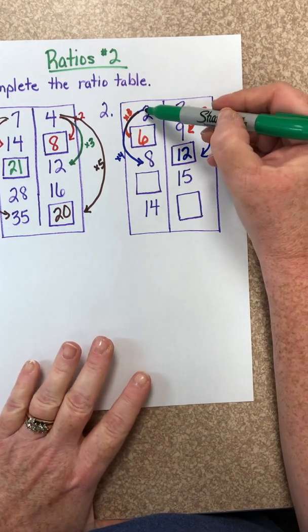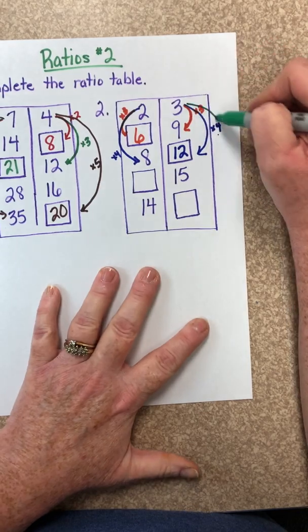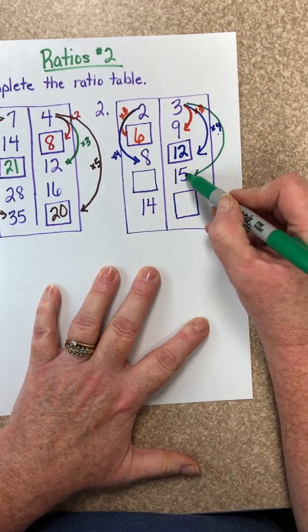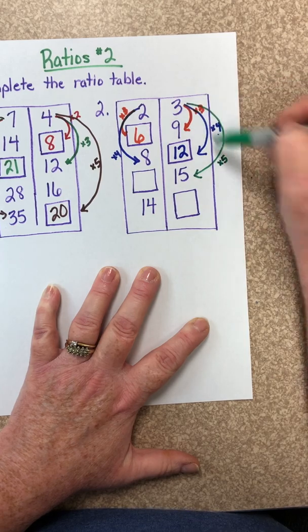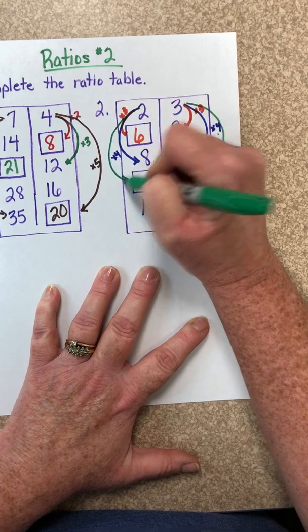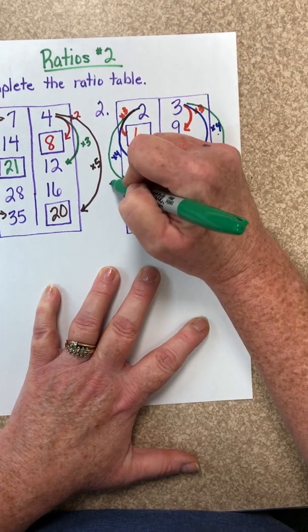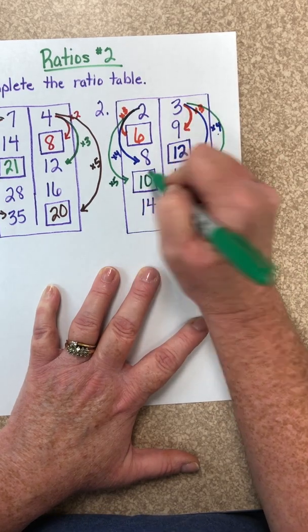Next one, 2 times what is this? Well, let's look over here. 3 times what is 15? Times by 5. 3 times 5 is 15, so do the same thing here. 2 times 5. Well, 2 times 5 is 10.